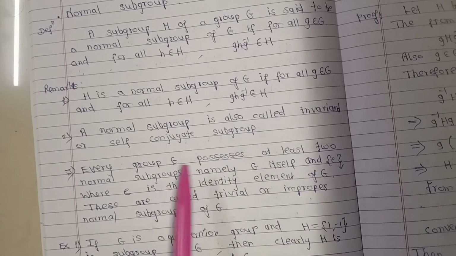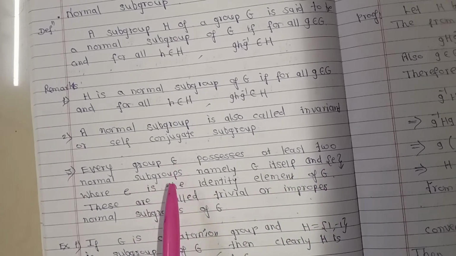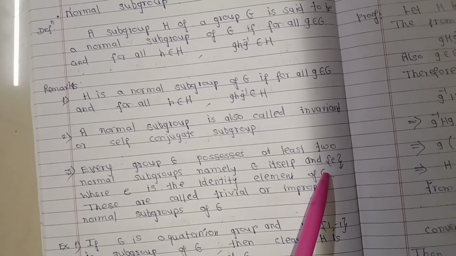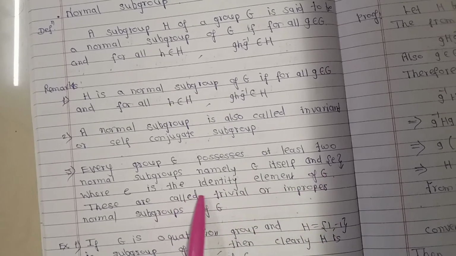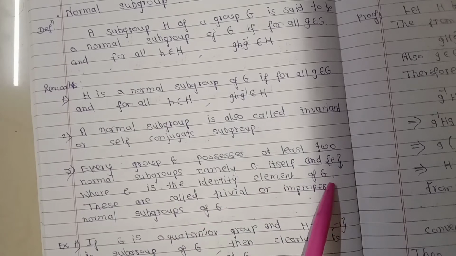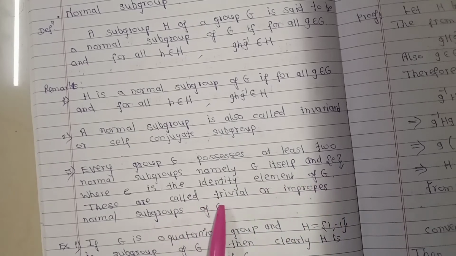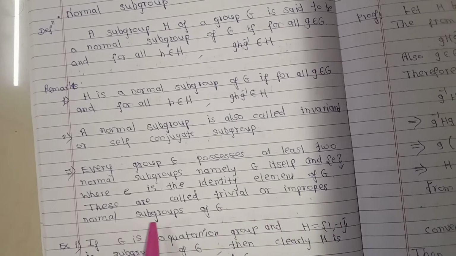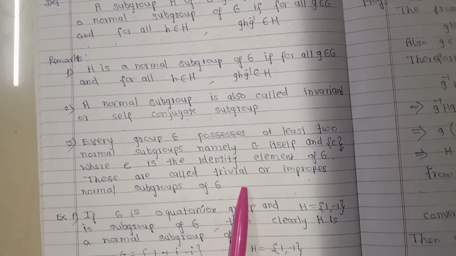That means every group G possesses at least two subgroups. One subgroup is G itself and the other is the identity element, where e is the identity element of G. These are called trivial or improper normal subgroups of G.